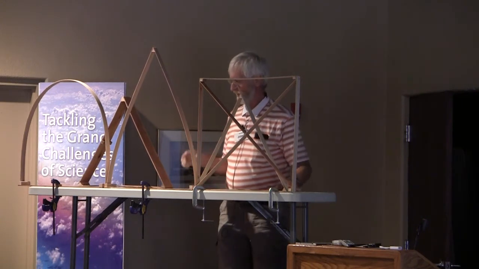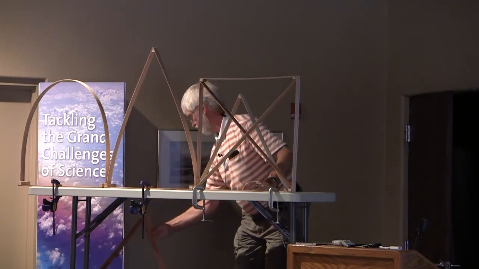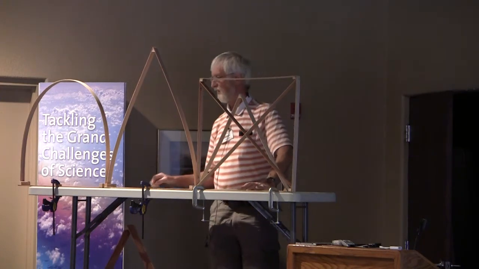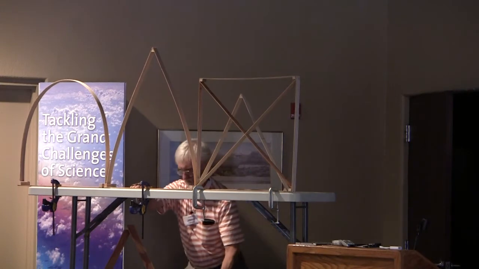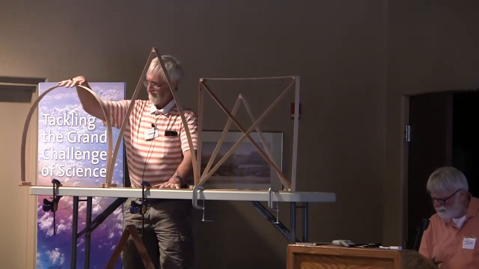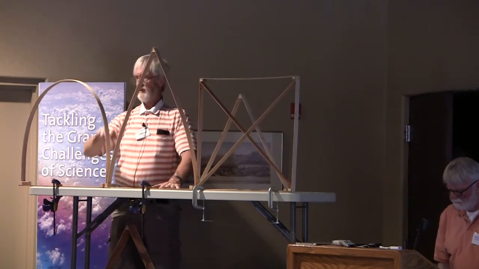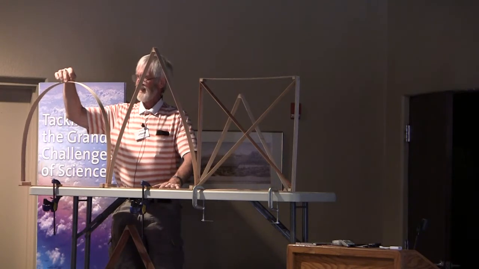Now the other shape, look at, it's in that animation as well, it's the arch. The arch has some strength to it, but this is the Roman arch, the original arch.